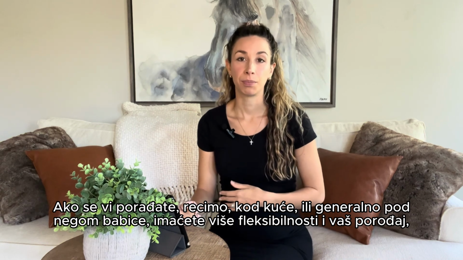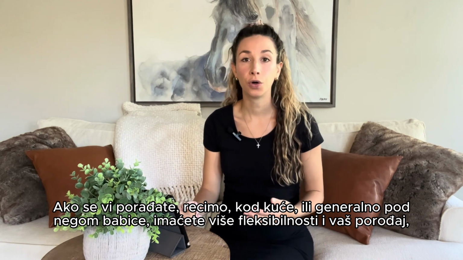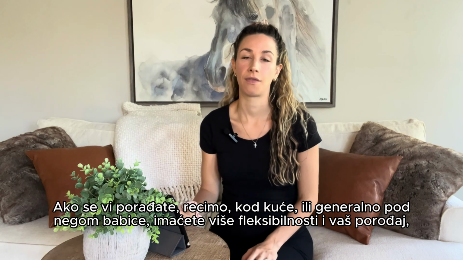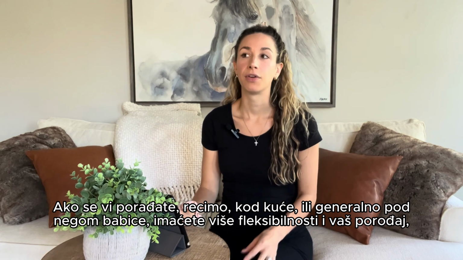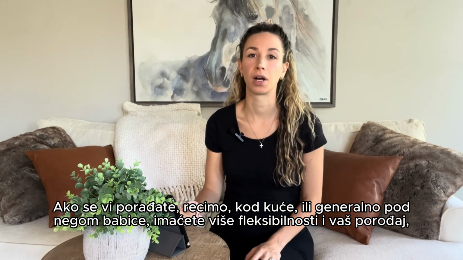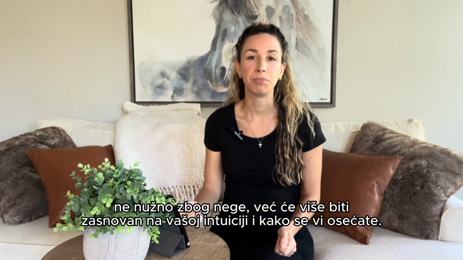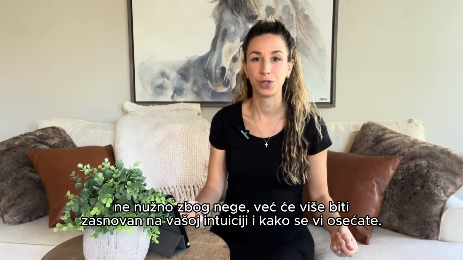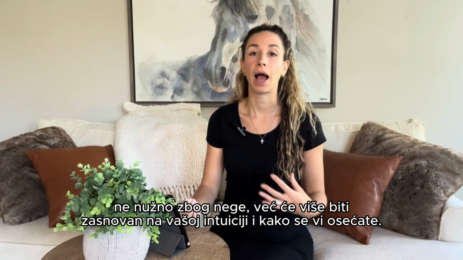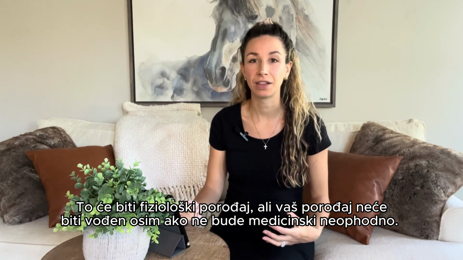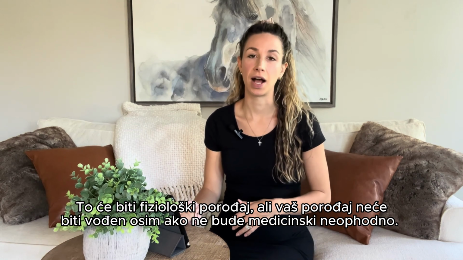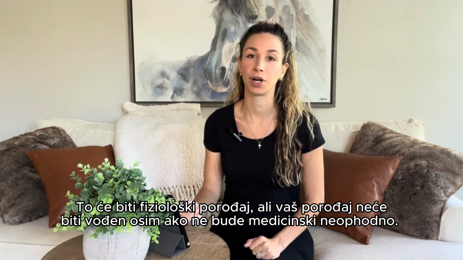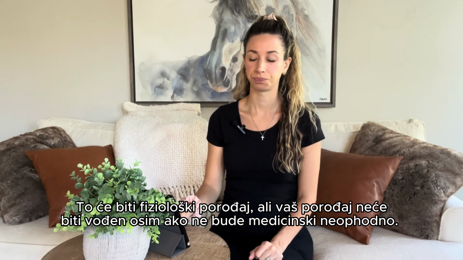If you're giving birth, let's say at home or generally under the care of a midwife, you will have more flexibility in your labor, not necessarily being managed, but more based off of your intuition and how you're feeling. This would be a physiological birth, where you're not managing your labor unless medically necessary.